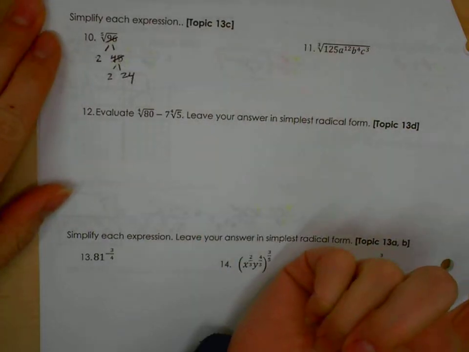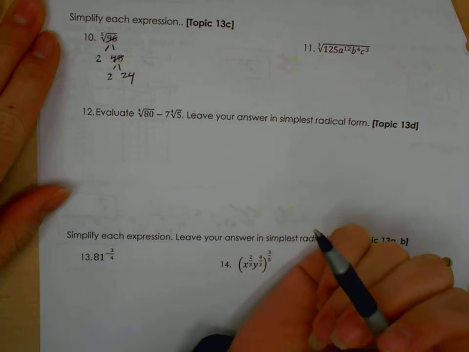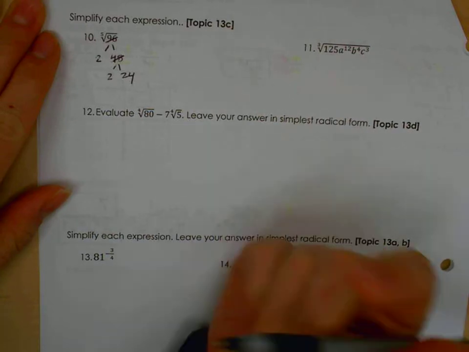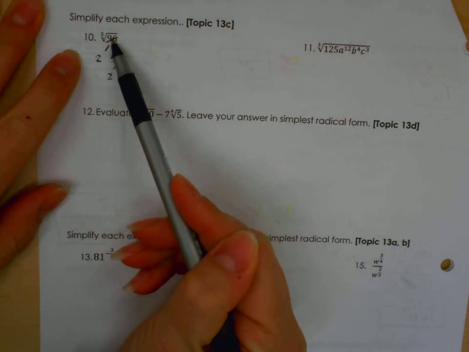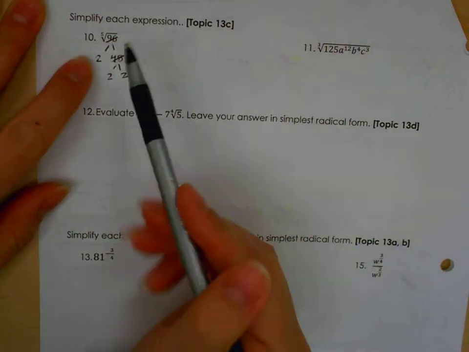I like to do my factor trees as prime factor trees. There's different ways to do factor trees. You don't have to do it like mine, but I like to get it down to prime numbers. So I always start by saying if the number's even, I know I can divide by 2. So 96 is even. I can divide by 2.